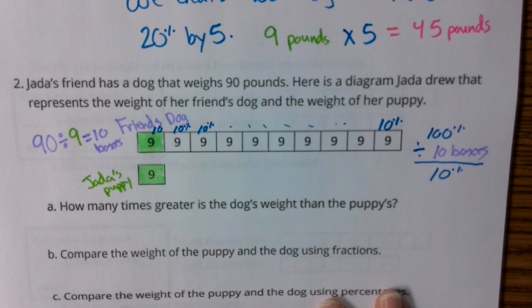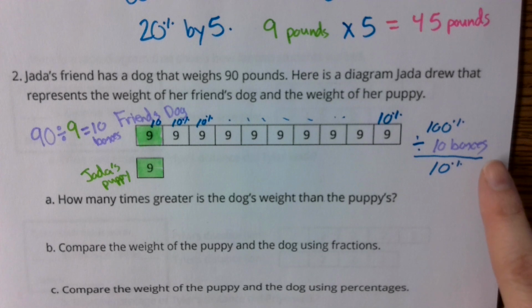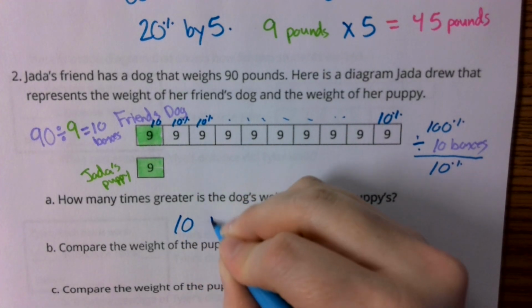When we're taking a look here, we can easily identify how many times greater the dog's weight is than the puppy's weight. How many times greater? 10. Not because of the percentage, but because of how many boxes we were able to split it up into. But it's 10 times greater.